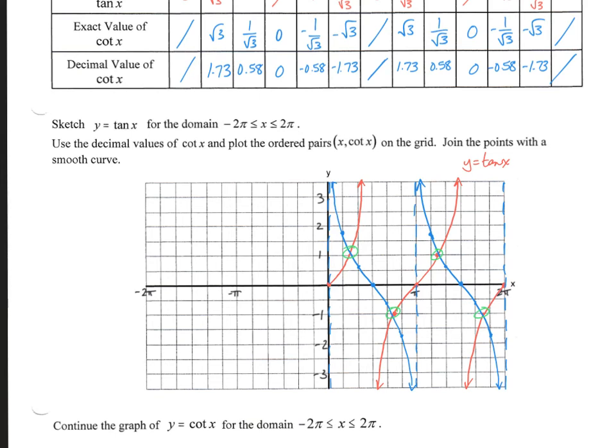Okay, couple key ideas as well. Notice that your tan graph was always rising. As we move left to right, your curve was always increasing. We notice that our cotangent graph is always decreasing. We have the same wavy feature.